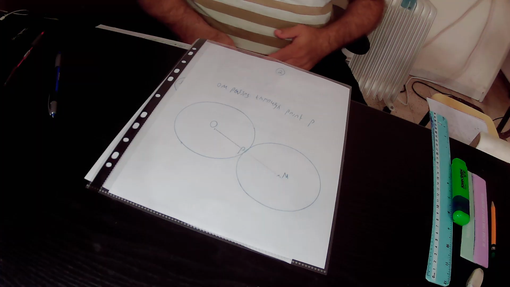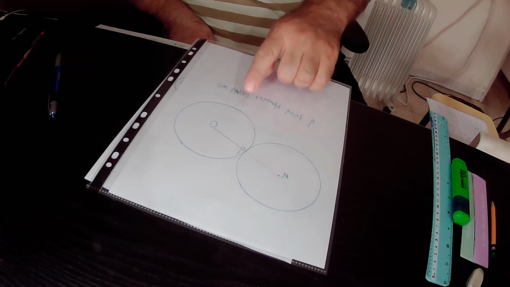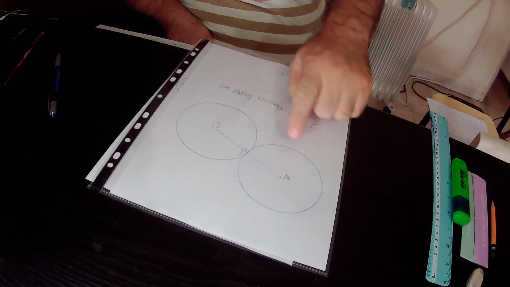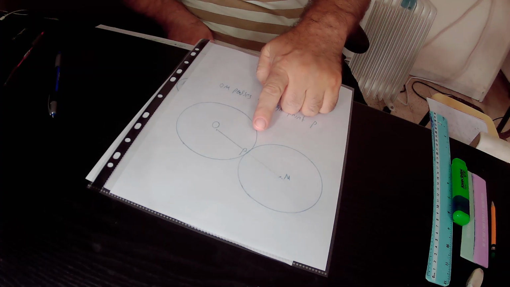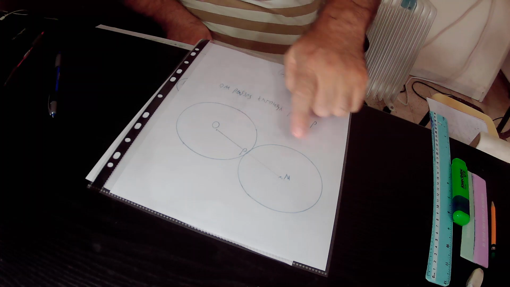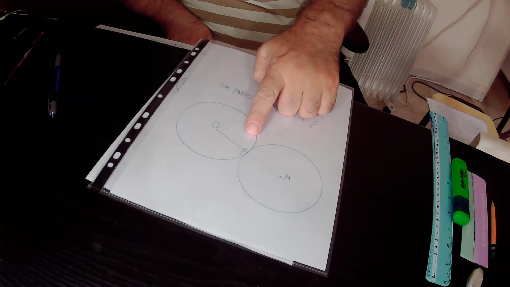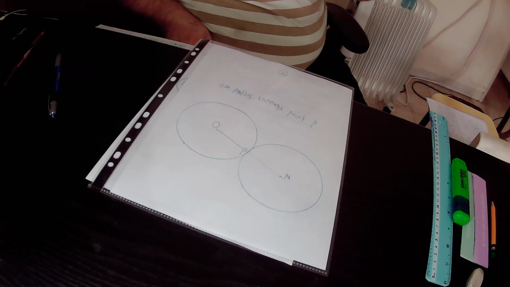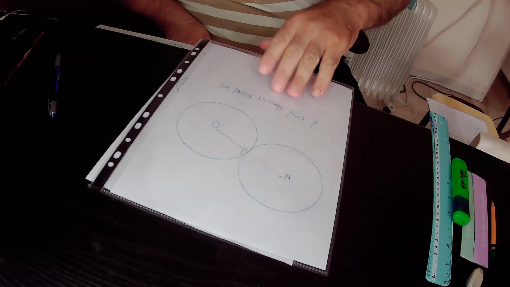The straight line that connects the circles together is of course the straight line OM. According to rule 10, the straight line OM must pass through point P, that is their touching point. Again, OPM is one straight line, according to rule 10.